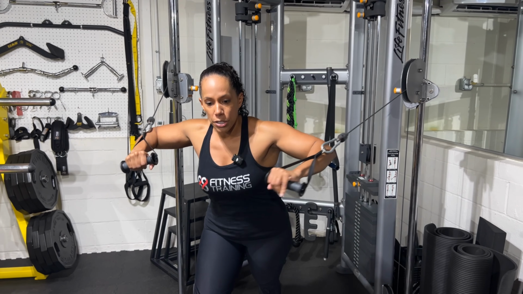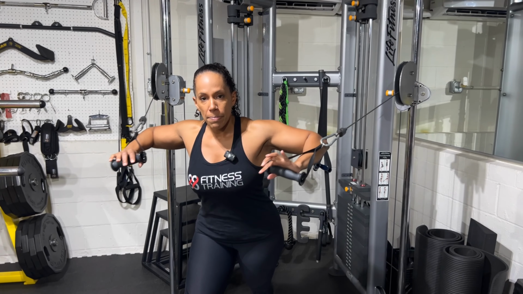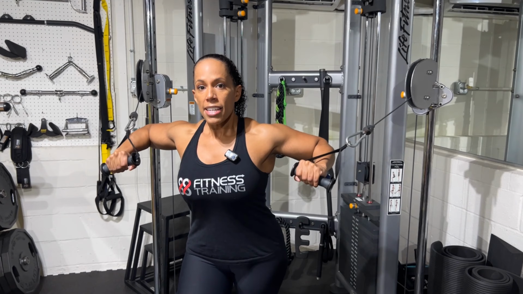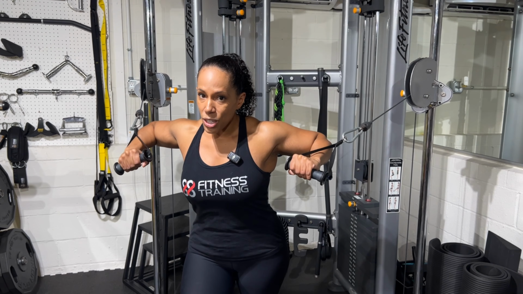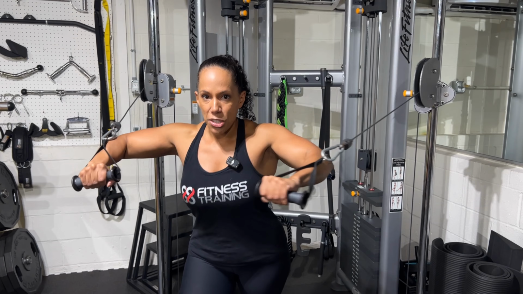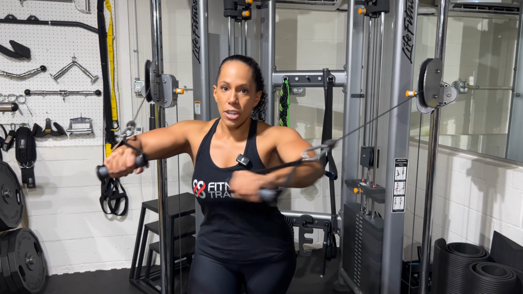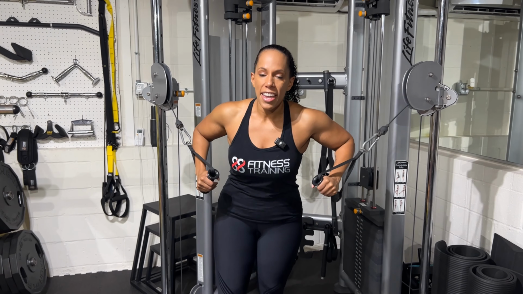into the lengthened partials where you're just doing this, right? So as you come back, that chest is in the most stretched position, you have a lot of load on it, and you're actively trying to get those arms to cross over even though you can't.